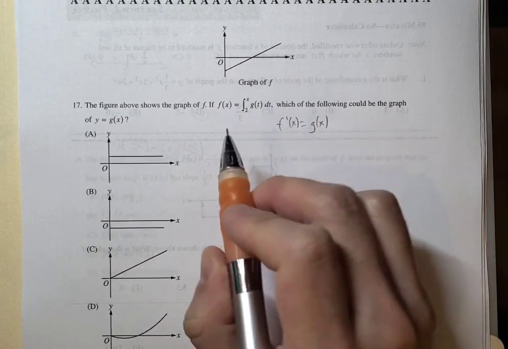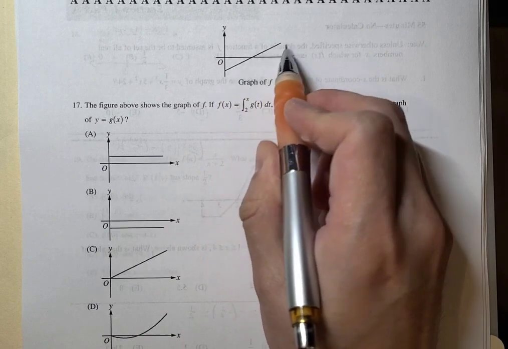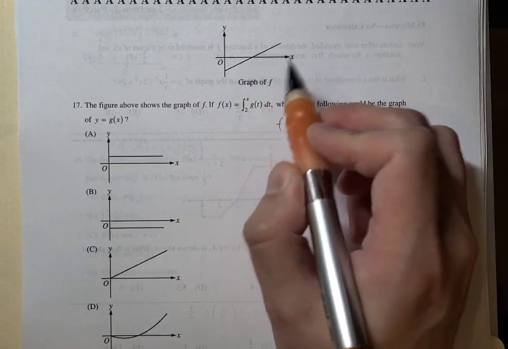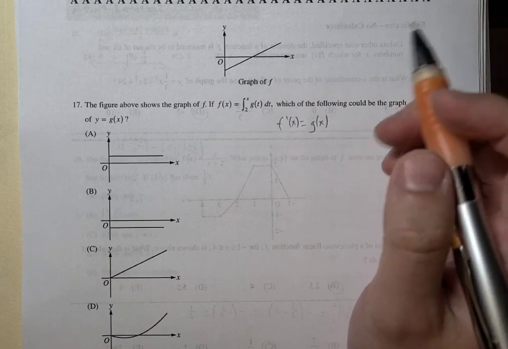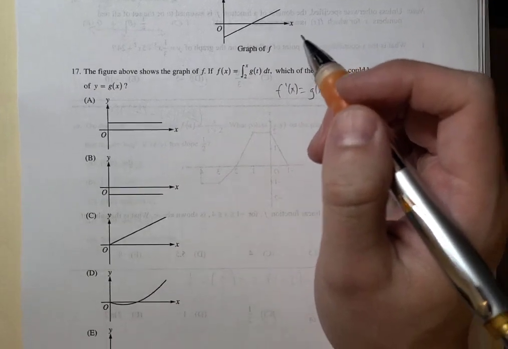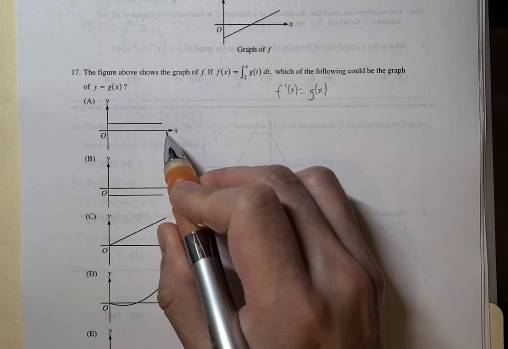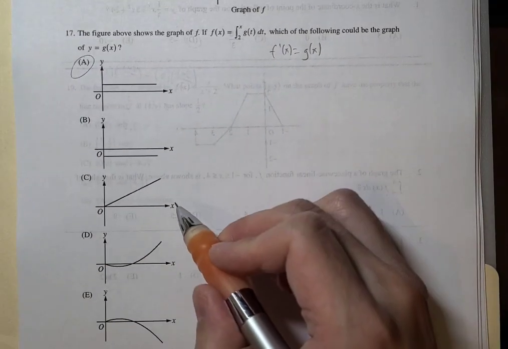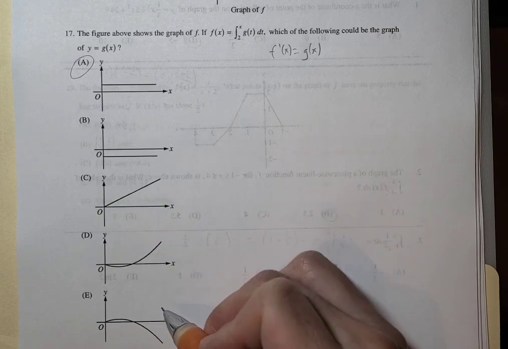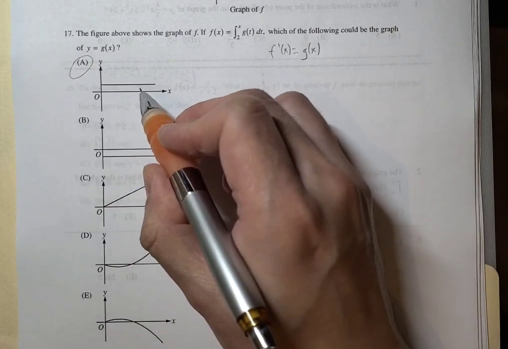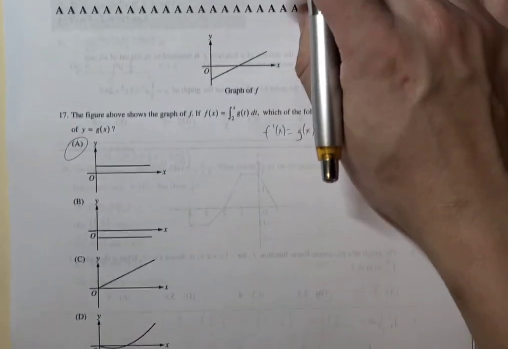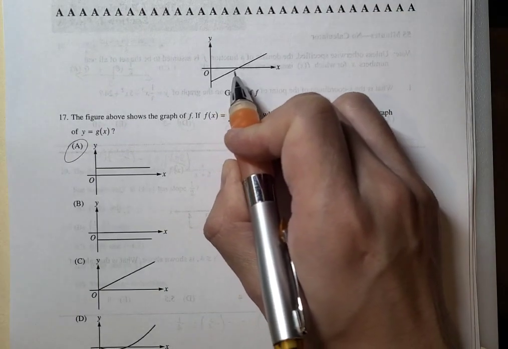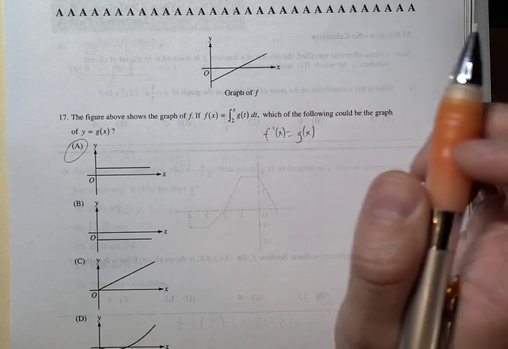F prime is g. So the derivative of some linear function should be a straight line, and this slope is positive, so it should be a positive straight line above the x-axis. So it looks like it would be a, okay? These are not constants, so we can eliminate those, and then this is a positive constant, which has to be the answer because the rate of change here is positive.